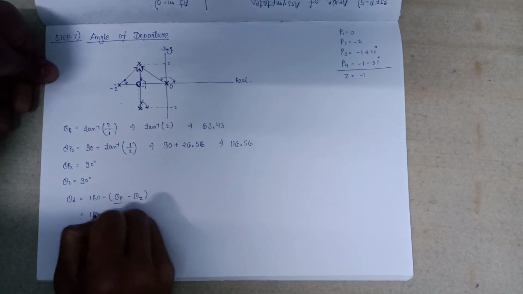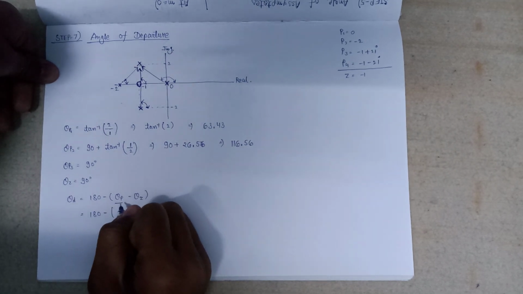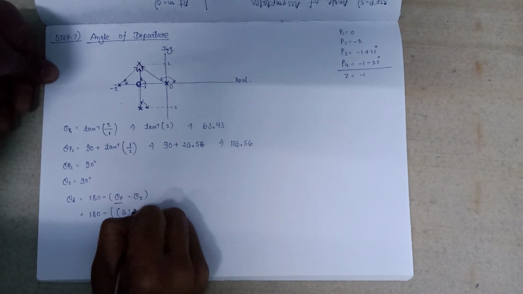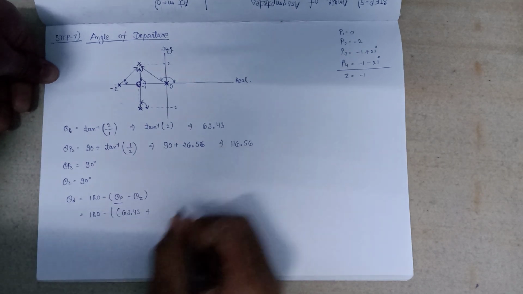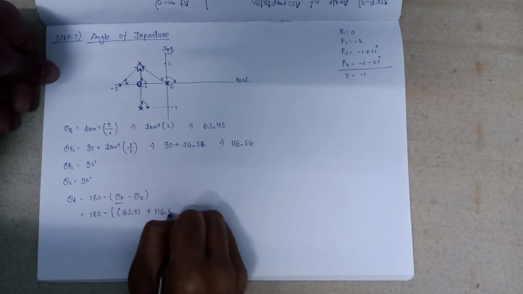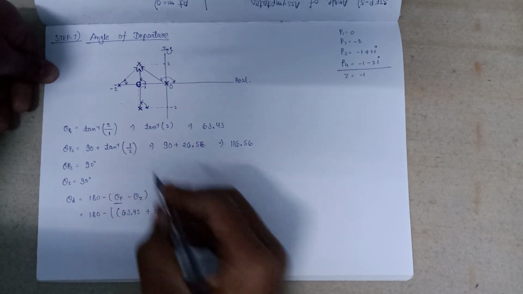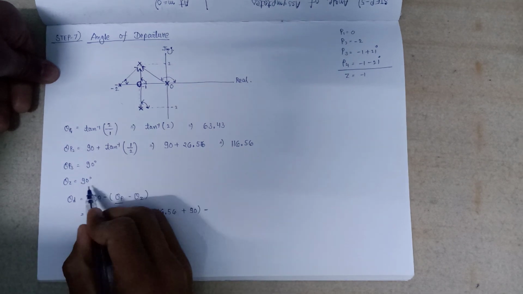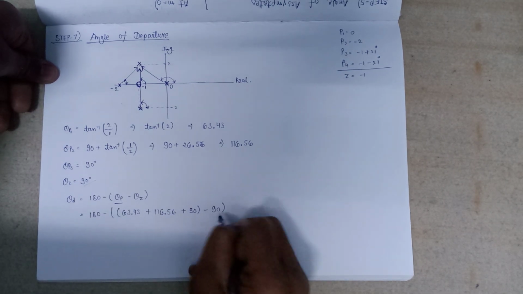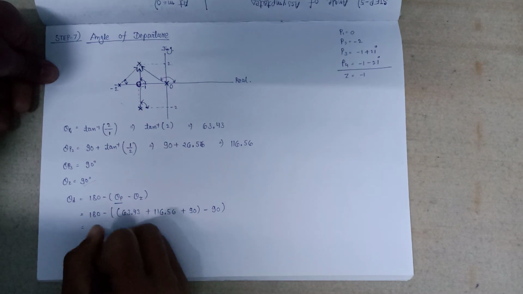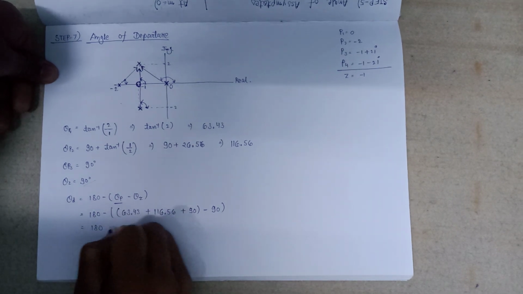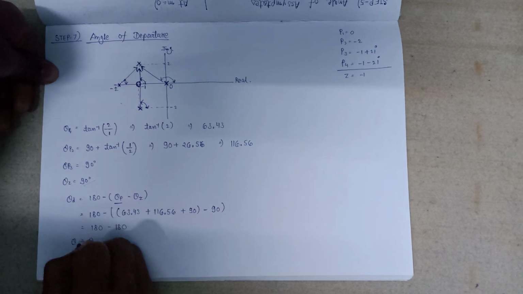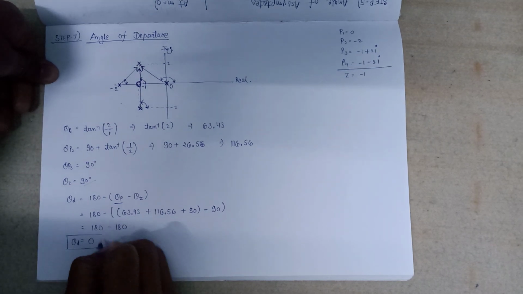So 180 minus, calculating the sum of all the pole angles, that is 63.43 plus 116.56 plus 90 degrees, minus theta z, that is 90 degrees. So we get 180 degrees minus 180 degrees, that is 0. So the angle of departure is equal to 0 only.